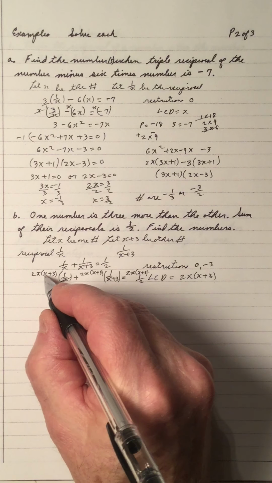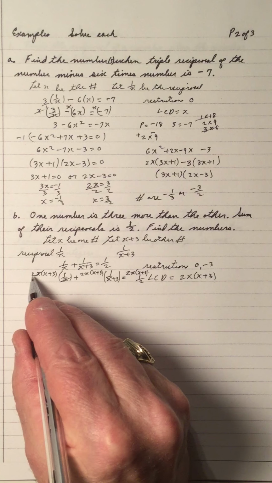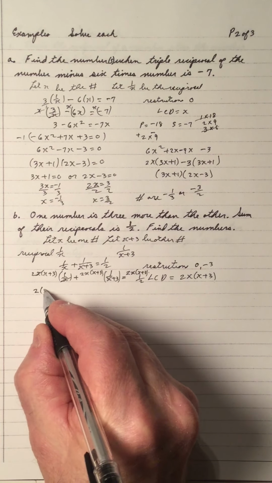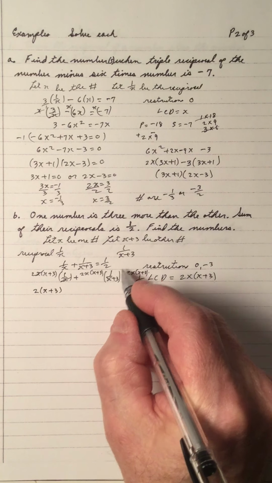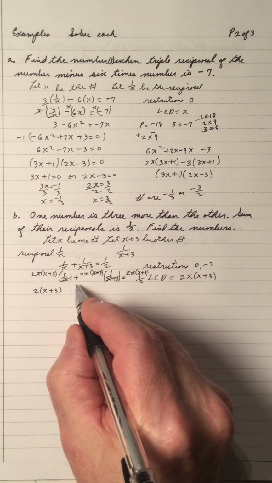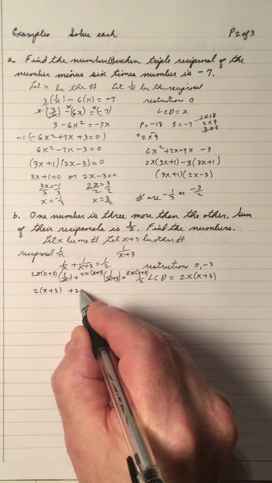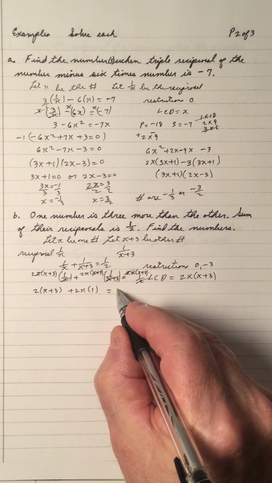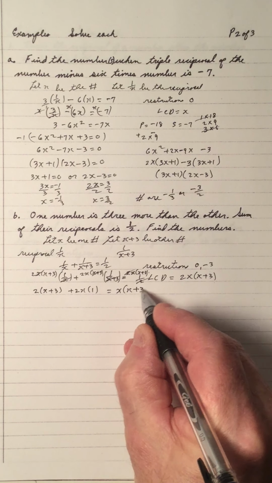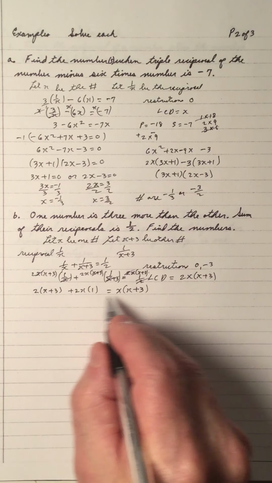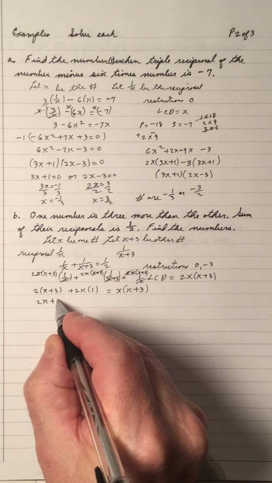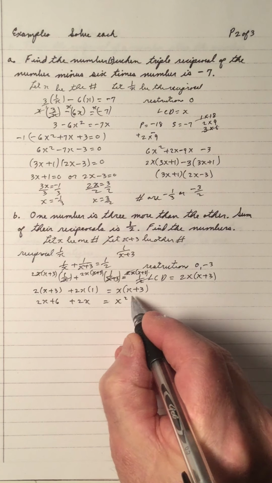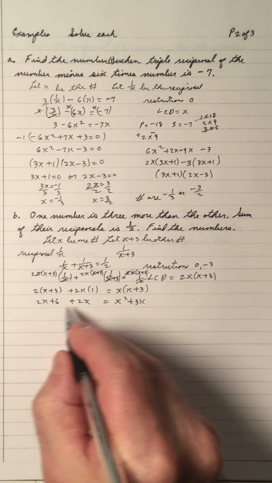So x cancels into 2x times x plus 3. X cancels out, so we get 2 times x plus 3. X plus 3 cancels, and I get 2x times 1 equals, the 2 cancels, and I get an x times x plus 3. So let's simplify. We've got to multiply these first. So 2x plus 6, add on 2x. X times x is x squared. X times 3 is 3x.